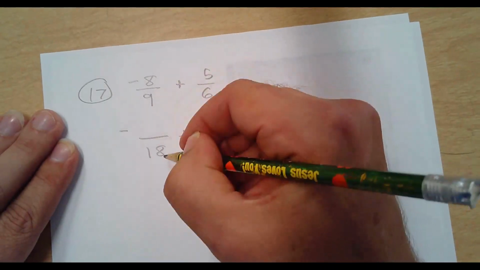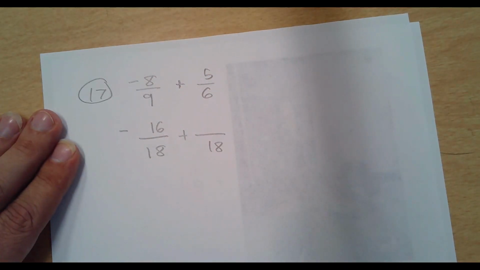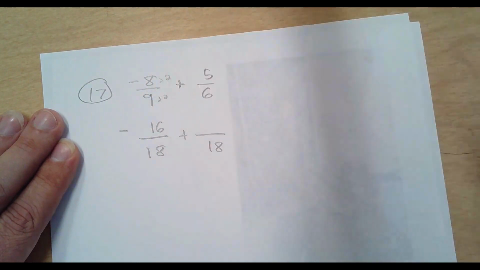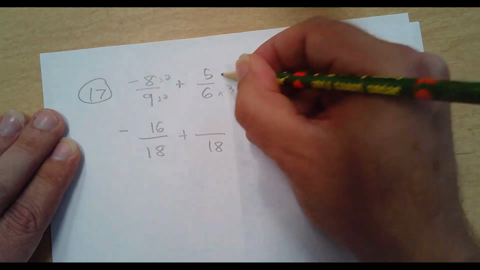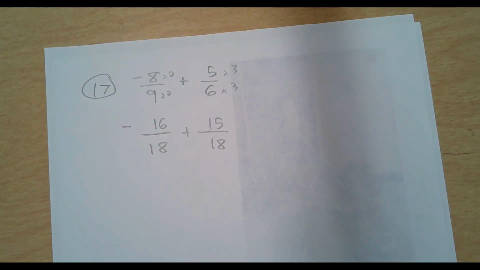So 9 times 2 is 18, therefore 8 times 2 is 16. Just multiplied that by 2 to get there, so I got to do the same up here. 6 times 3 is 18, and on the top, 5 times 3 is 15. Cool. So this is where we're at here. Now we can go ahead and finish this off.